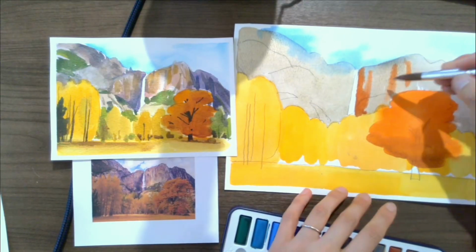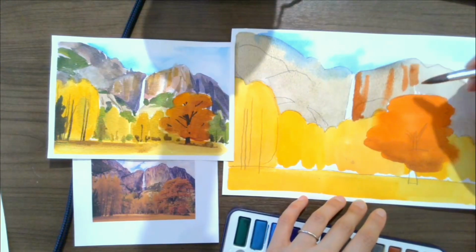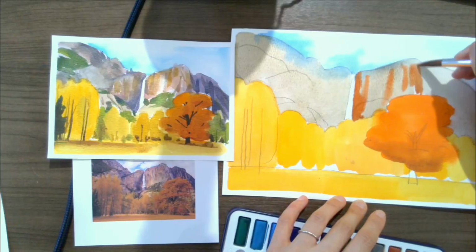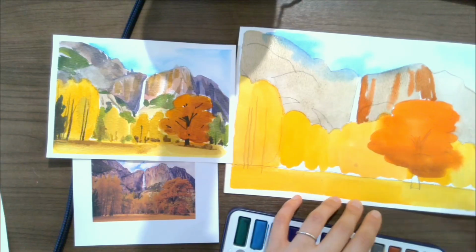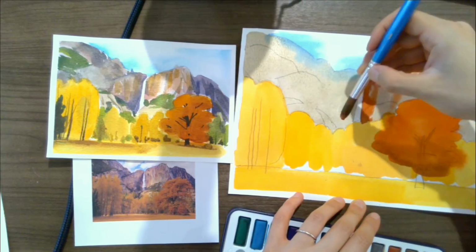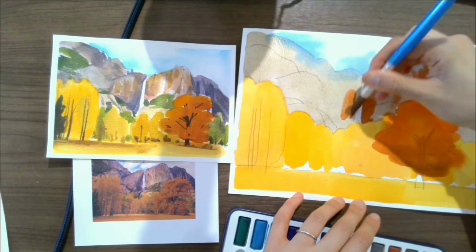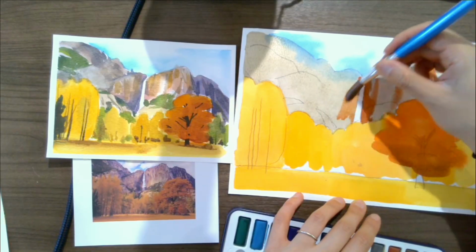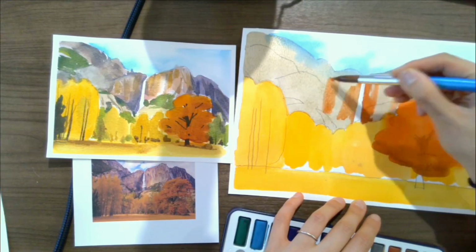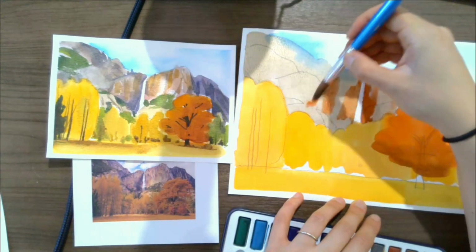It's almost like an outline. And I'll just use my eye here to put these where I think it would look really nice, but you don't have to exactly follow the photo. Just spacing out some of these streaks here.